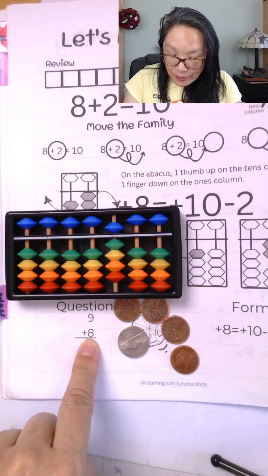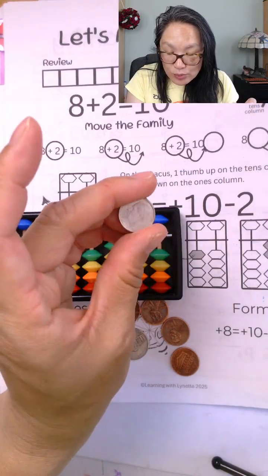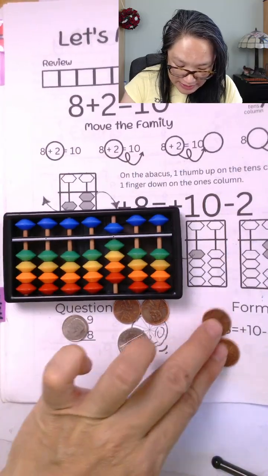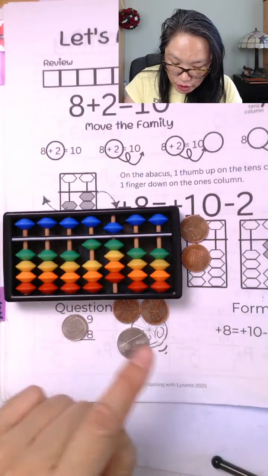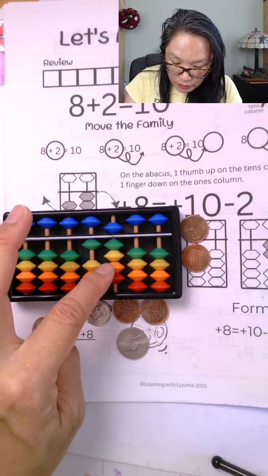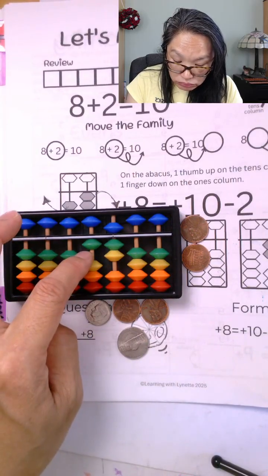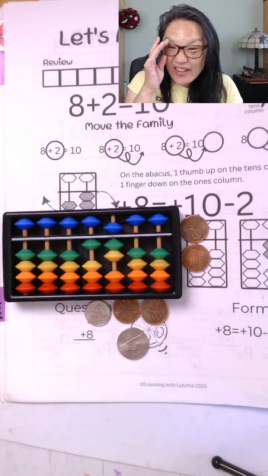What happens? I'm going to add the 10. But guess what? I have 10 cents. That's more than enough, right? 10 cents for an 8, but that's too much. So what do I do? I need to remove 2 cents. So I'm going to give you my 10. I can show you again. I'm going to give you my 10, but I need to remove 2 cents. And so what I'm going to do, my final answer is 17. That's it. 17.